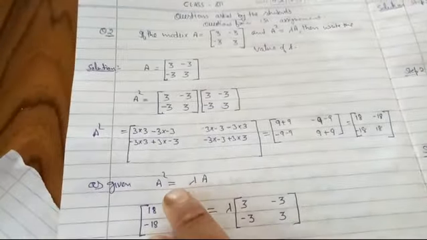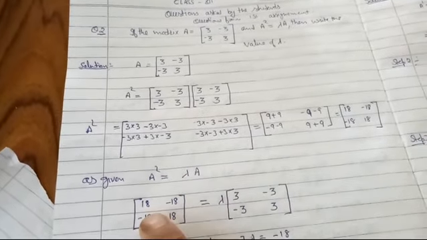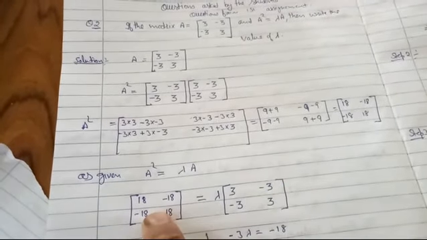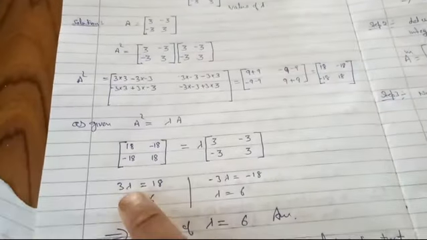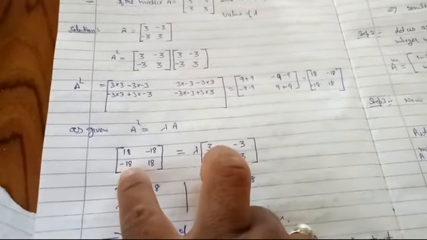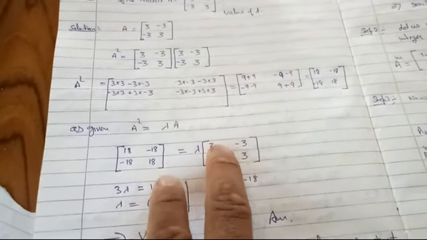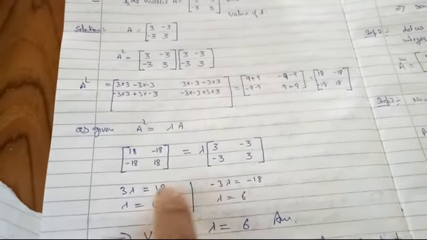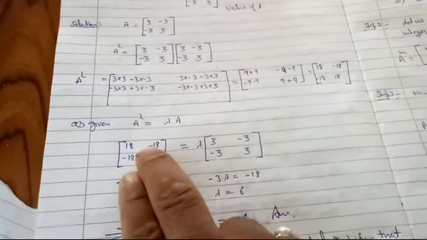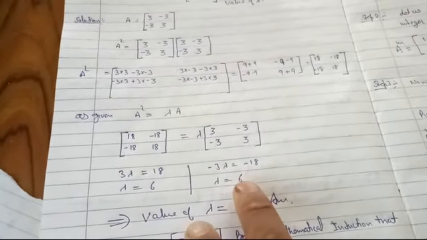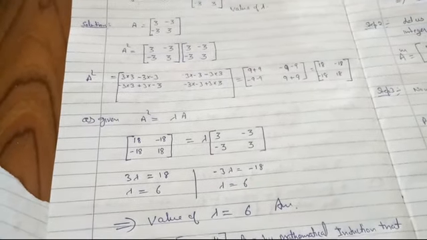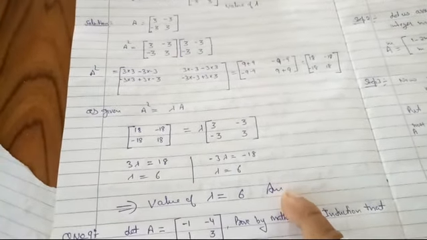Now we will put the values in this equation, A square is equal to lambda A. In place of A square we put its value, and lambda A. Since these two matrices are equal, it means 3 lambda is equal to 18, and minus 3 lambda is equal to minus 18. From here we see that the value of lambda is equal to 6. In this way we will solve this question.